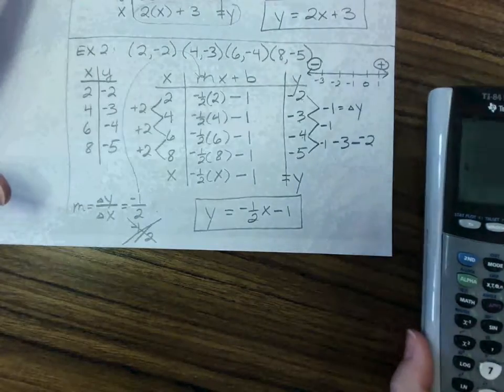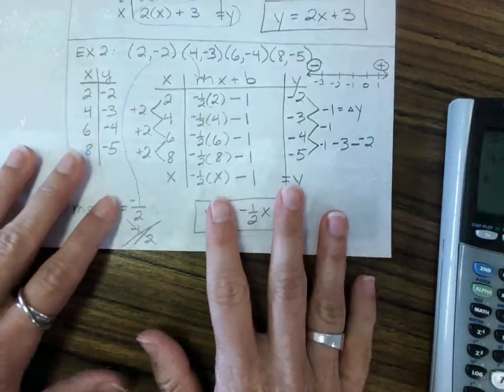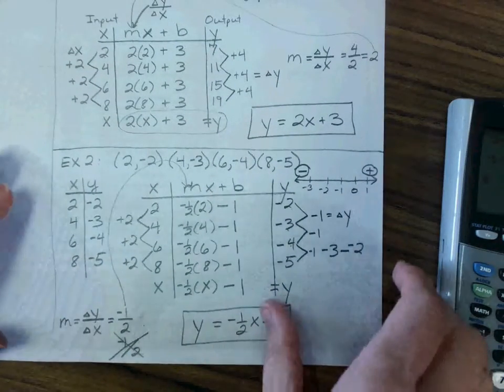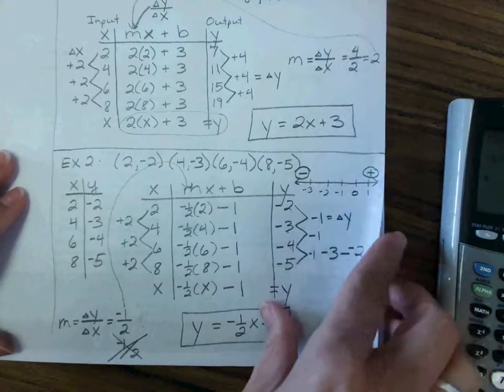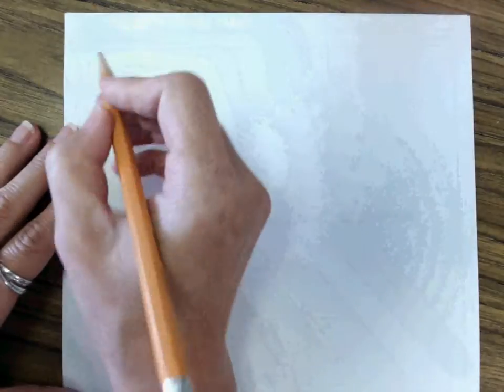So now let's go back and see how we are going to check these using the calculator. Let me go ahead and write down the steps of using the calculator, and then you guys can write them down so that you have them, and then I'll show you the example. Sorry, let me get situated here. I'll show you how to go back and check those. So let's write down the steps.